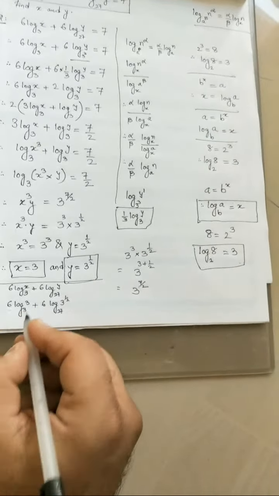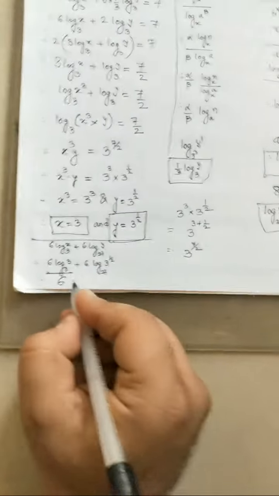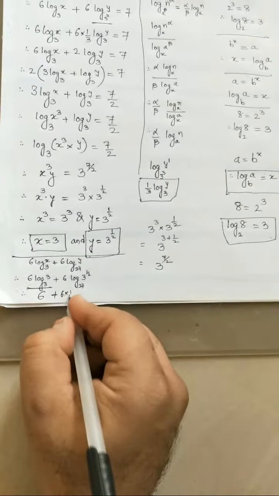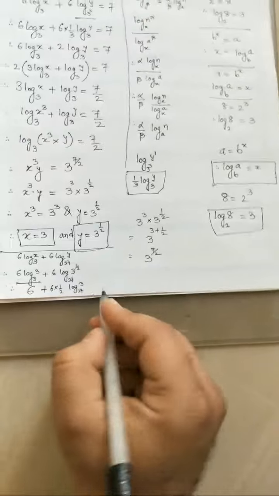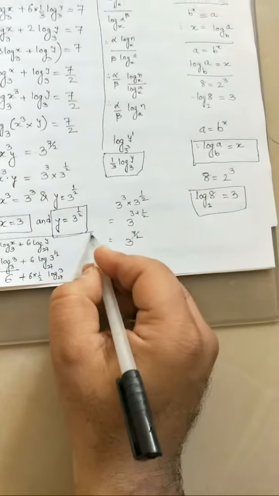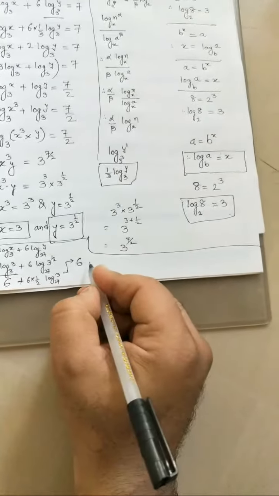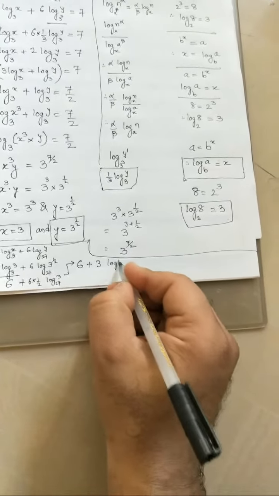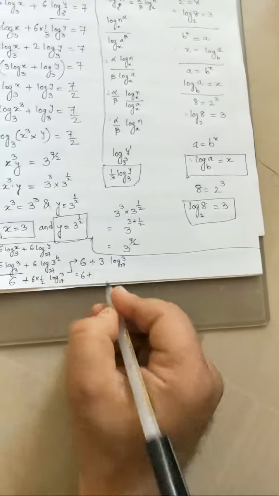Now log 3 to the base 3 is equal to 1. So this term would be equal to 6 itself. Now for this term, it is 6 here, and take this 1 by 2 ahead here. So we'll be left with this. So let's move further. Let me write here. 6 plus 6 into 1 by 2 will be 3, and this is log 3 to the base 27. In the next step, 6 plus 3.